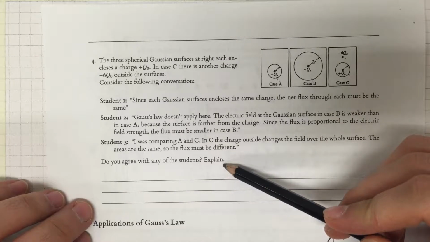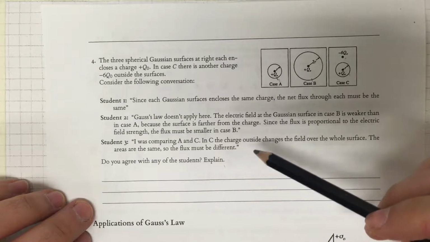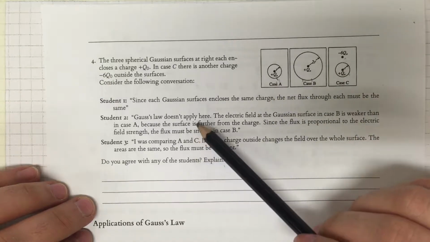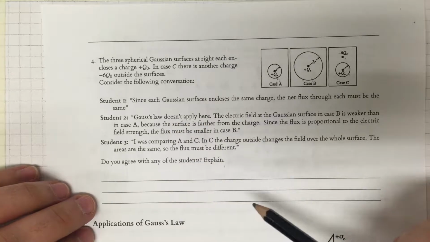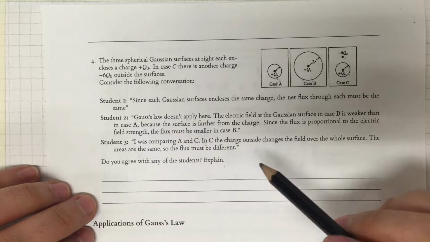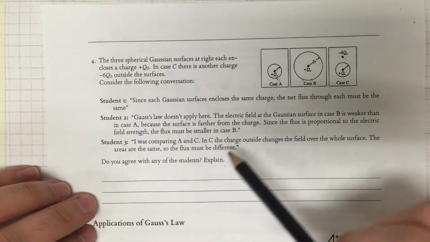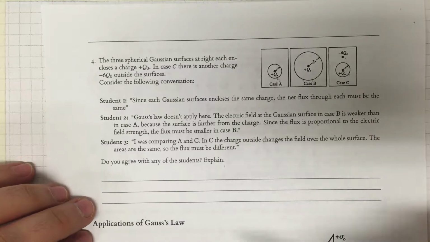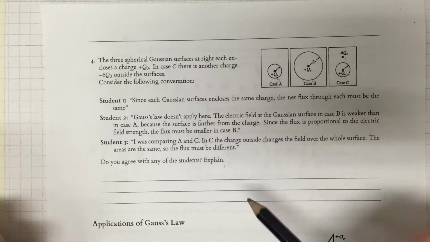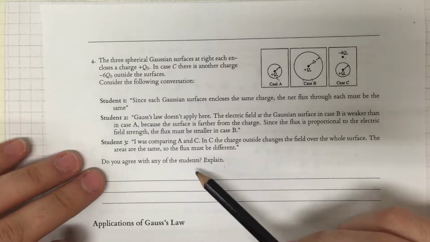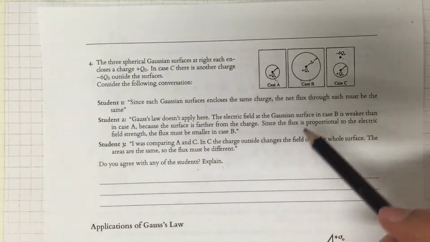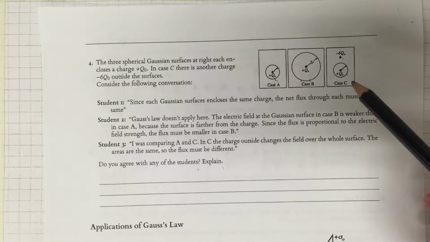Now, if you look back, Gauss's law tells us, first, it applies for any closed surface. So student 2 is wrong to say that Gauss's law doesn't apply here. As long as we have a closed surface, Gauss's law does apply. And it tells us that the net flux is equal to the charge enclosed. Notice Gauss's law says nothing about the shape of the Gaussian surface, how big it is, how small it is. All it cares about is the amount of charge that's enclosed. So the only student that I'd agree with is student 1. Since each Gaussian surface encloses the same charge, the net flux through each must be the same.